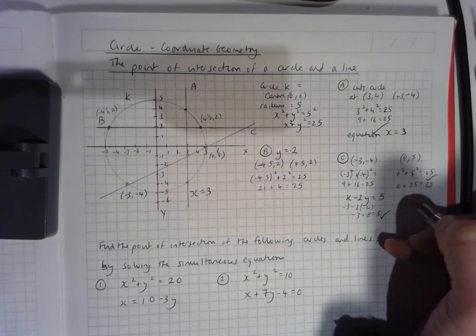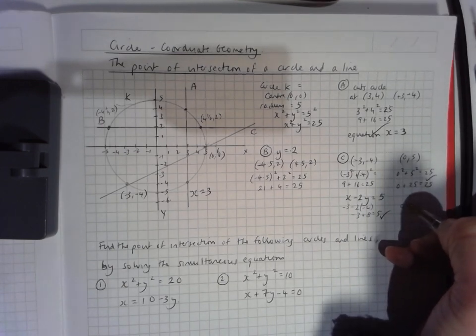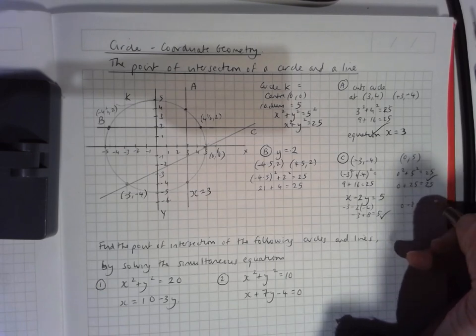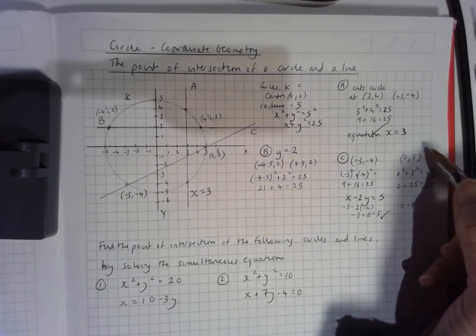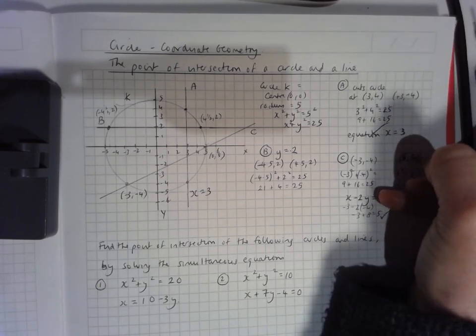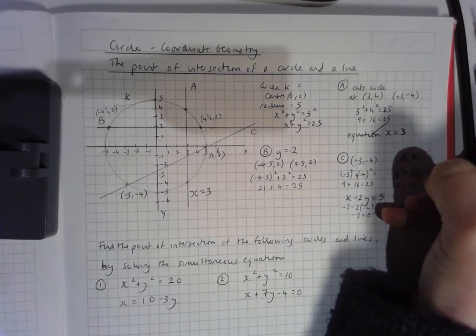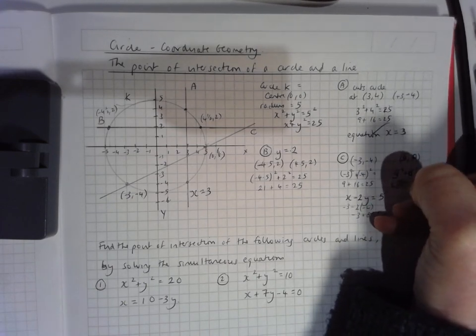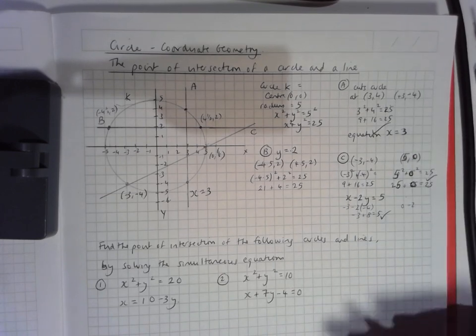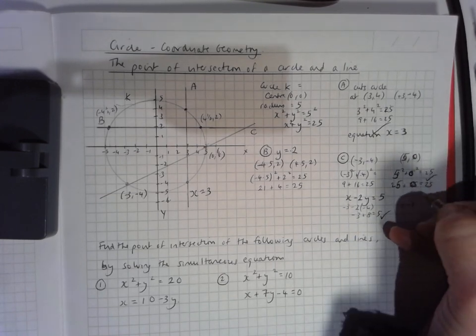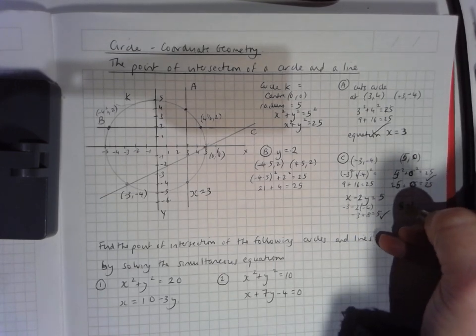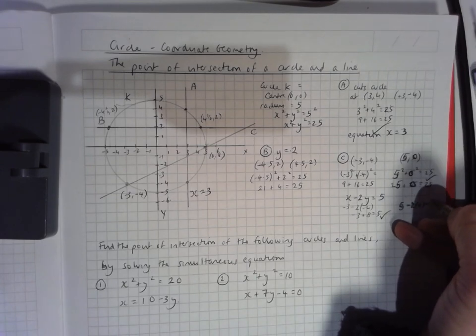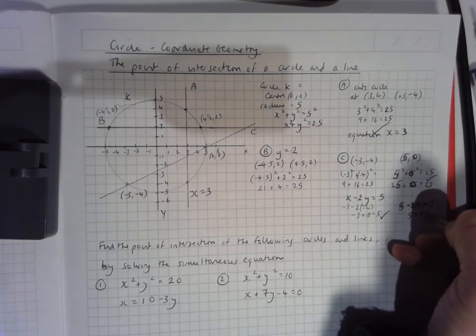And 5, 0, sorry, I've done that a couple of times, haven't I? I'm sorry, that's probably confusing you. I'm just tired. So 5, 0 would be 5 minus 2 times 0 equals 5. 5 equals 5. That's true.